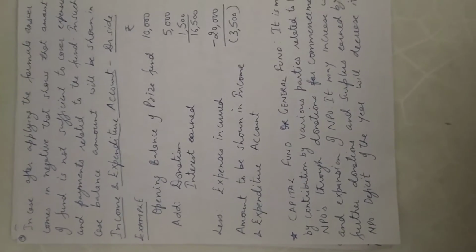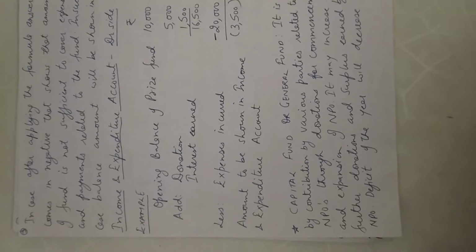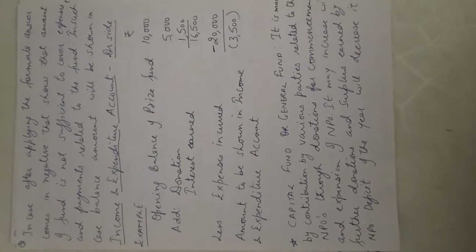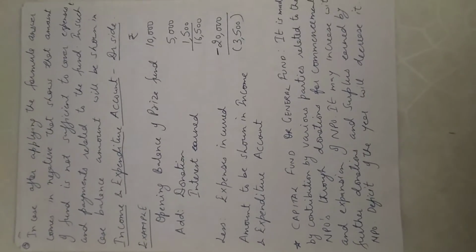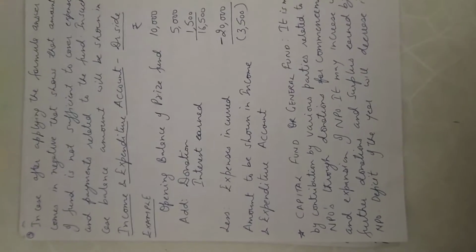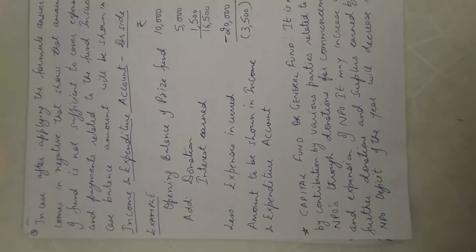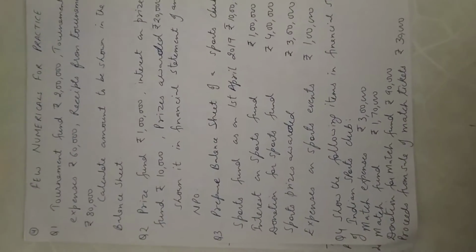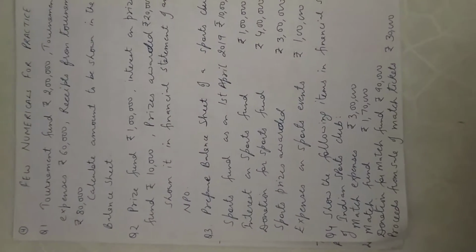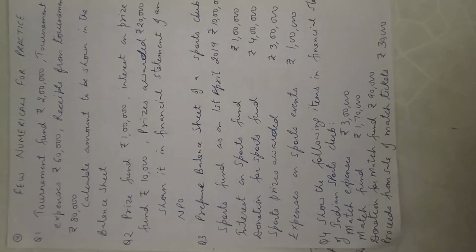If any NPO will have deficit, we have already learned when they will earn deficit, whenever their incomes are less and their expenses are more, in such case they will have deficit. Deficit will be deducted from capital fund. This is the same concept which we have already seen in class 11 in final accounts. In final accounts, we used to add net profit in capital and deduct net loss from capital only. In the same way, NPOs add surplus and they deduct deficit.